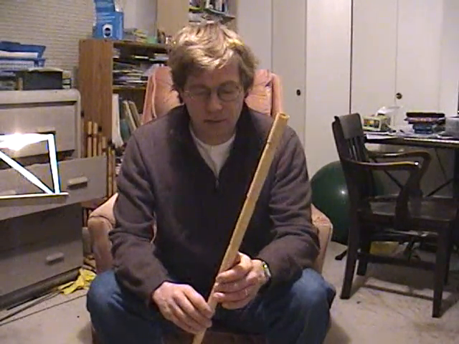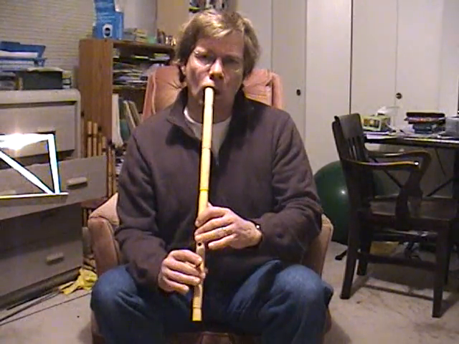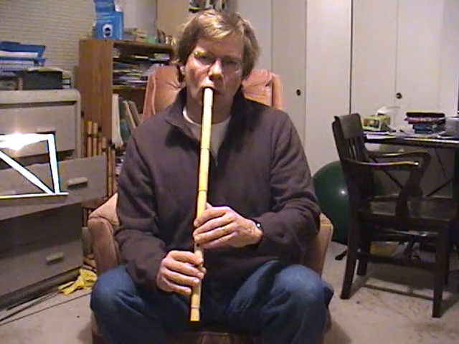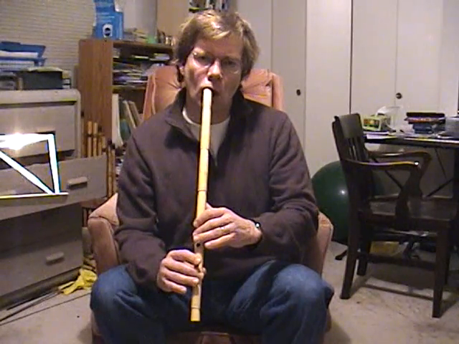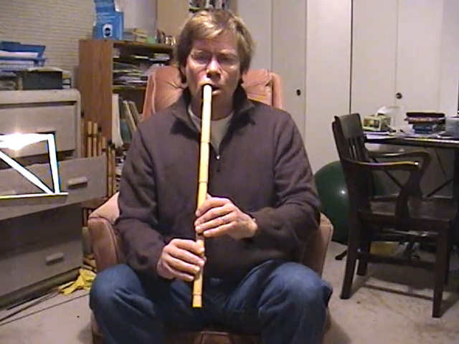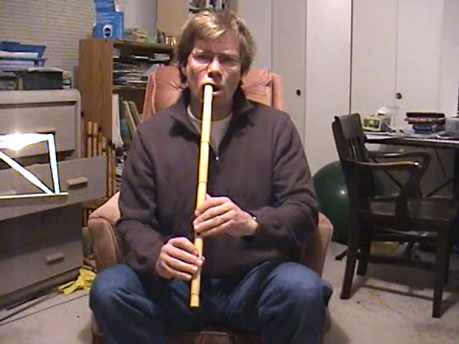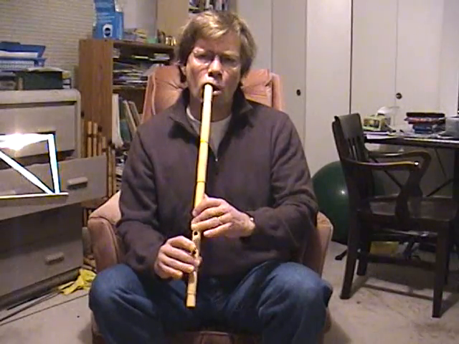Another important addition to the body of a note is vibrato. Vibrato is an oscillation of pitch or volume or both, and it's done mainly by oscillating the lips. In the higher registers, the lungs also play a role in oscillating the airflow. Here the vibrato is done mainly by changing the air pressure from here, like that. That covers the body of the note.